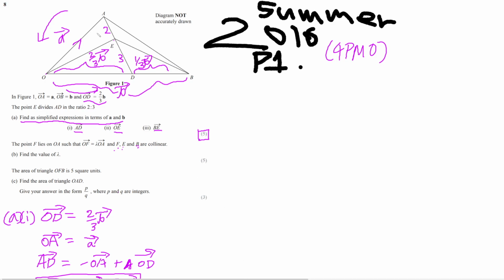So a way we can treat this is by extending the line EB. So it goes up this way, down this way. This whole line EB is where F is going to be. And so F is somewhere along this line. What other information can we use? Well, we know that F lies on OA, on this line here. That means F must be this point here.